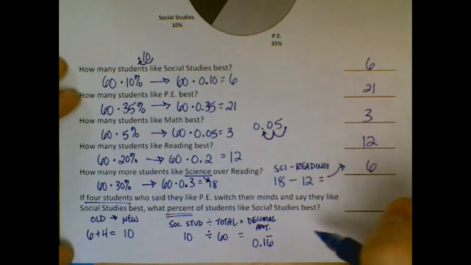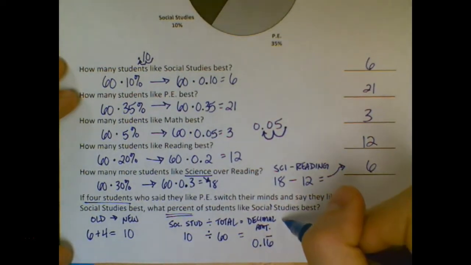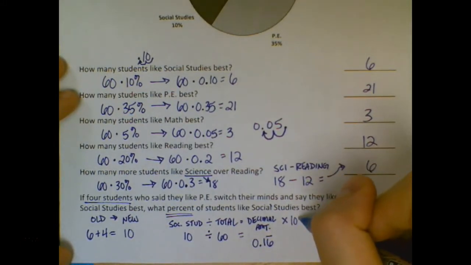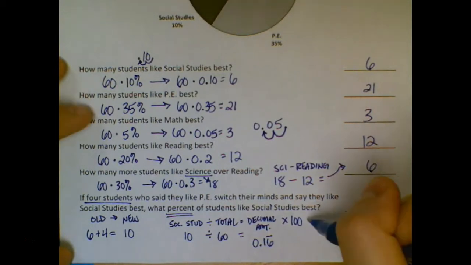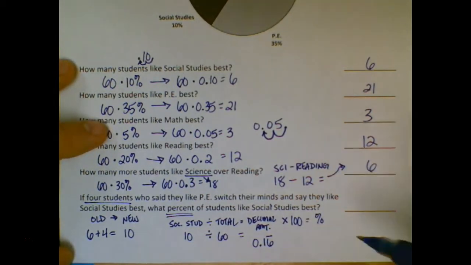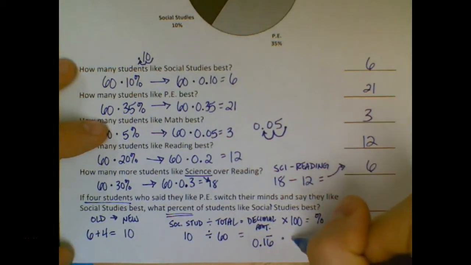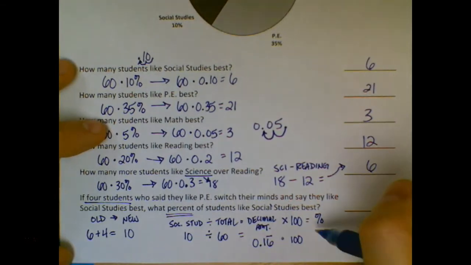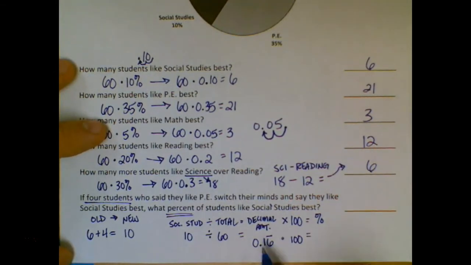What you then do from there, and only because I have a lot of periods in here, I'm using the x to multiply. You're going to multiply your answer by 100, and that will give you the percent. Because remember, percents are always out of 100. So 0.16 with the 6 repeating times 100 simply moves your decimal point 2 places to the right to turn it from a decimal into a percent.